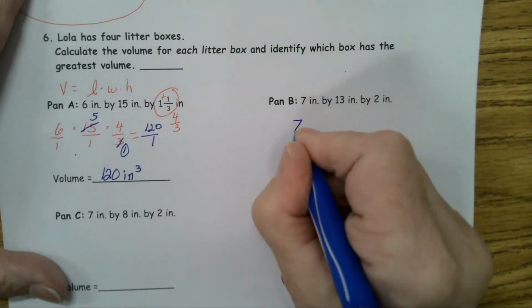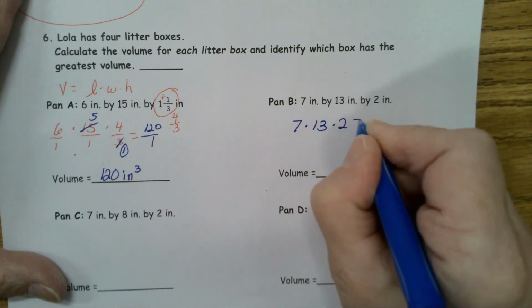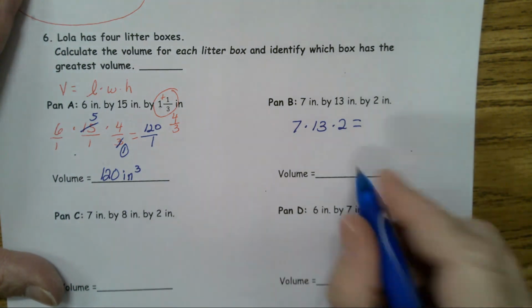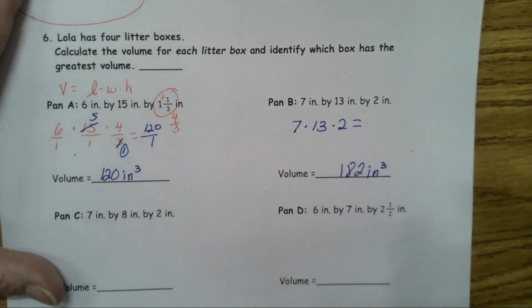7 times 13 times 2. That'll give us our volume. So 7 times 13 times 2, what did you get? 182 inches cubed.